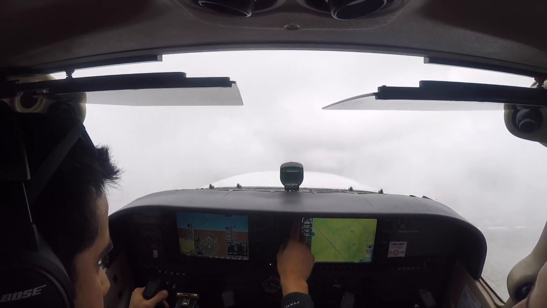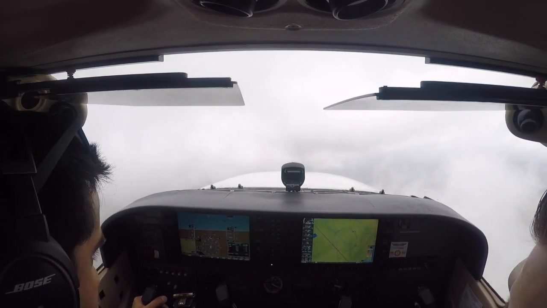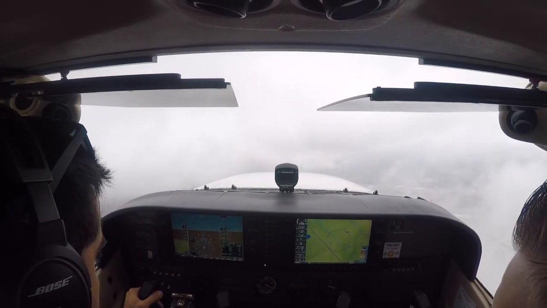SoCal, 3803. Ready to return to Montgomery. Request ILS approach. We could, but we haven't technically been told that we're getting vectors to final.